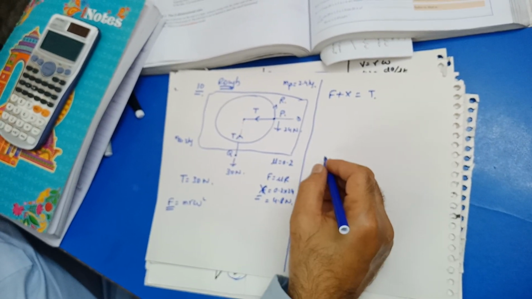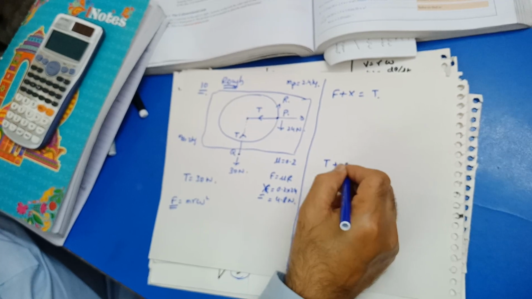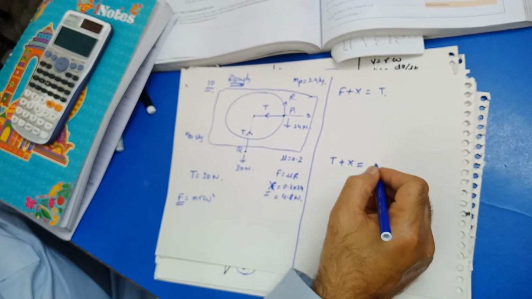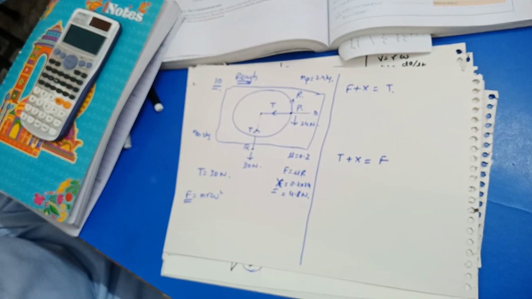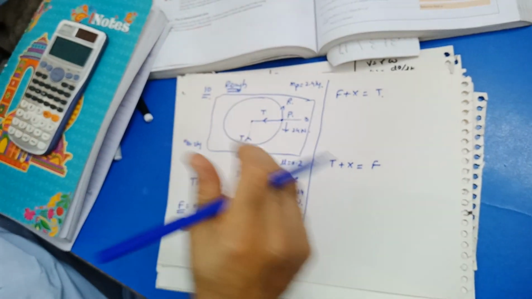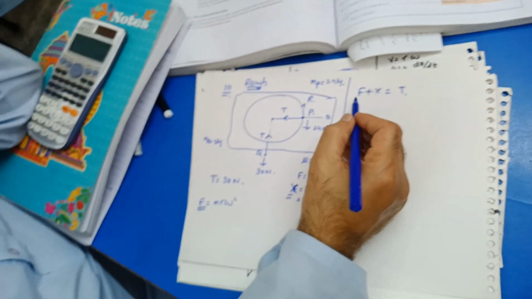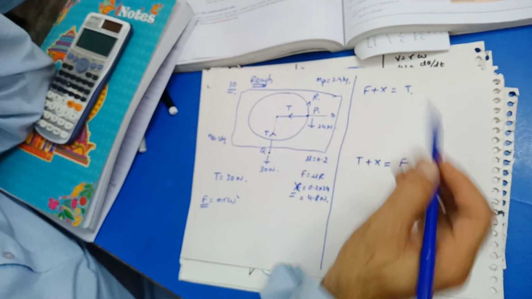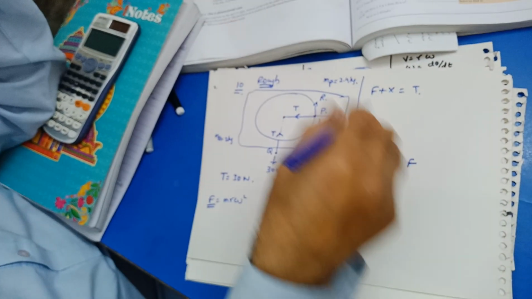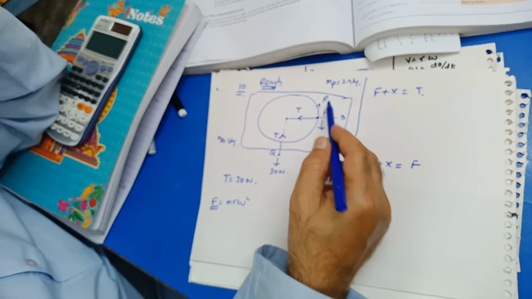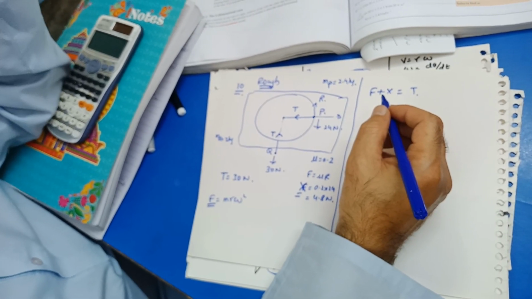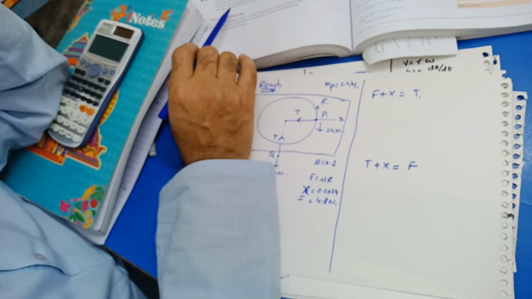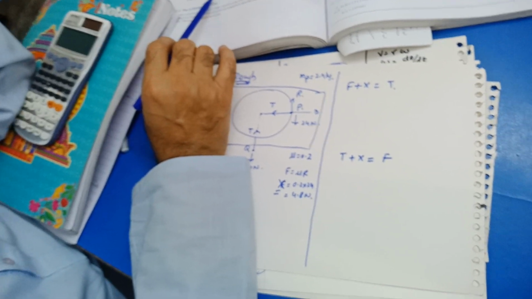So in that case, T plus X would be equal to this F. So this would give us two extreme values of this F. Obviously this F is a variable over here depending on its circular speed.